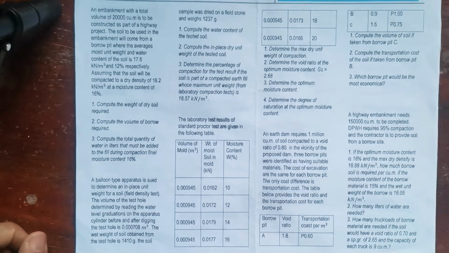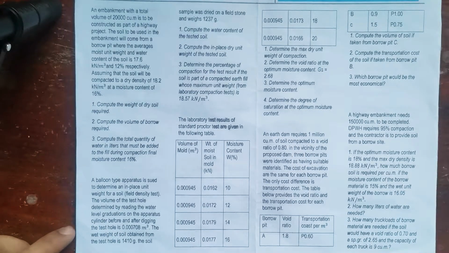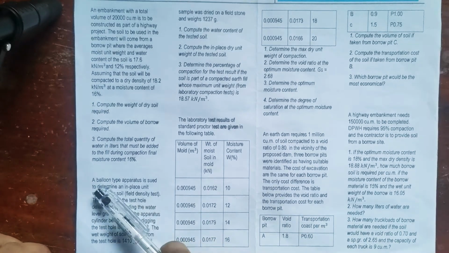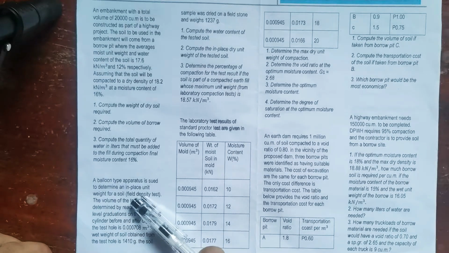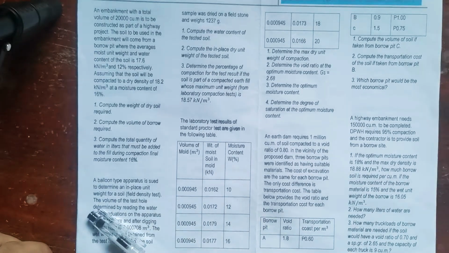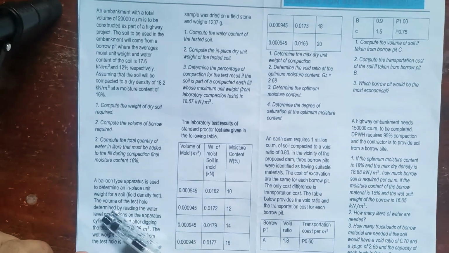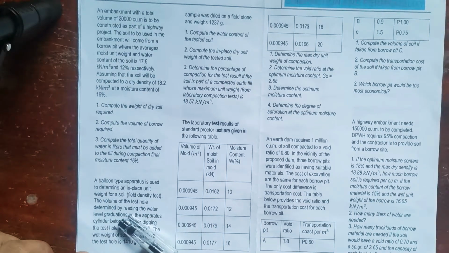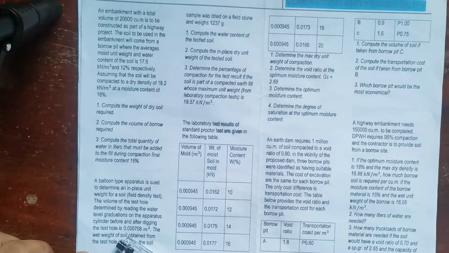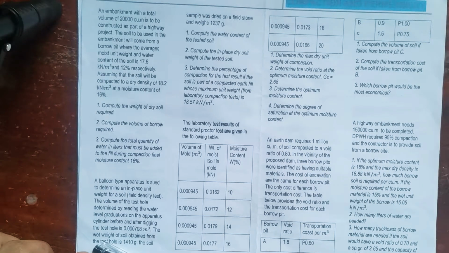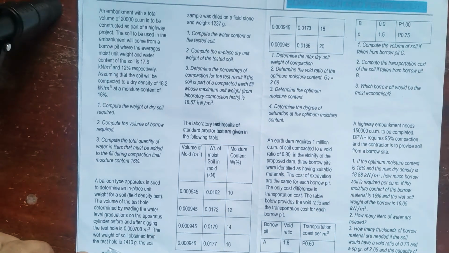Okay, let's answer the second question. We have a balloon type apparatus used to determine an in-place unit weight for a soil or field density test. The volume of the test hole, determined by reading the water level graduations on the apparatus cylinder before and after digging the test hole, is given as 0.000708 cubic meters.